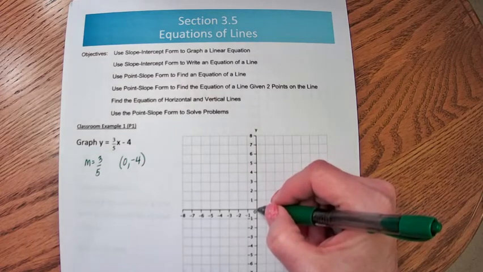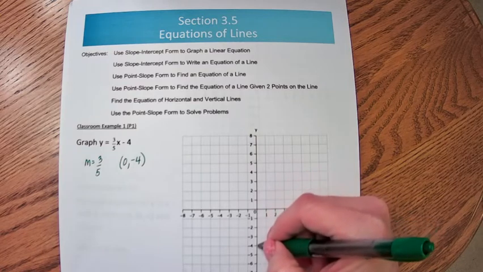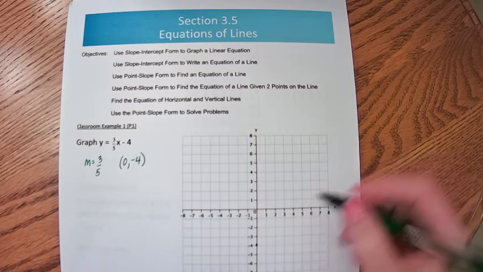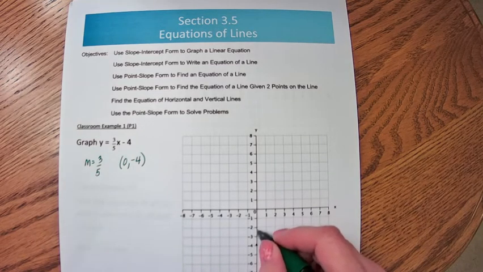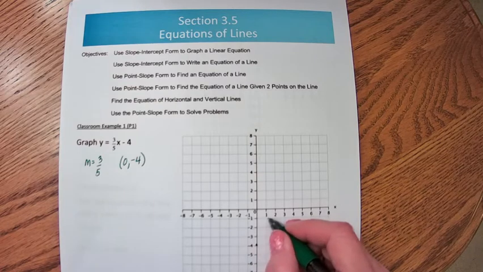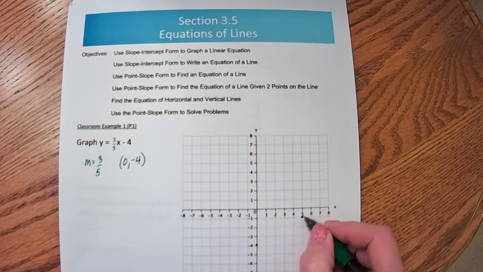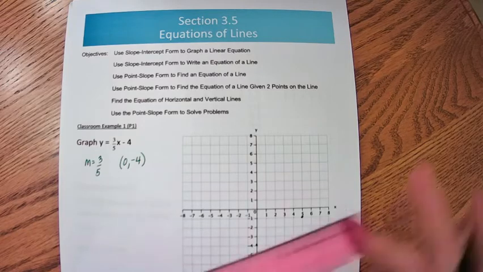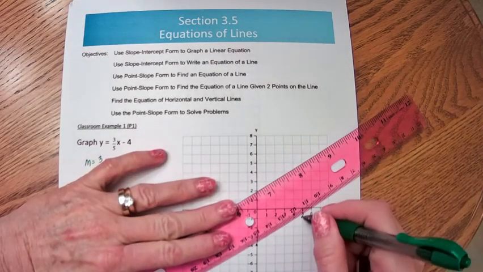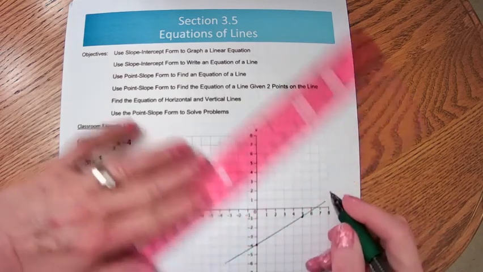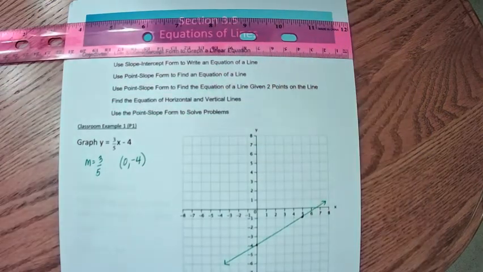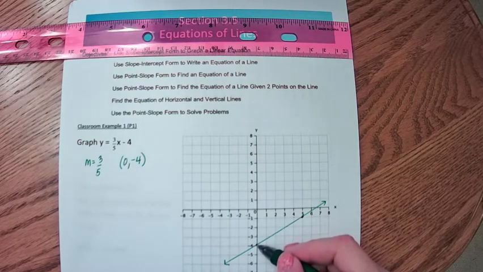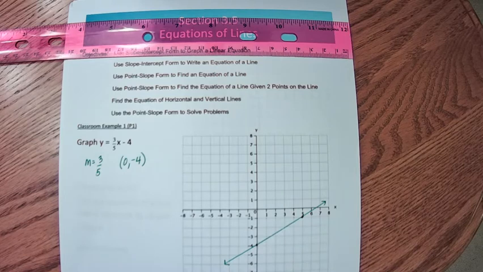So let's first graph our y-intercept, 1, 2, 3, 4. And now our slope is 3/5. Up 3, 1, 2, 3, over 5, 1, 2, 3, 4, 5. So the equation of the line y equals 3/5 x minus 4 passes through the y-axis at -4 and has a slope of 3/5.